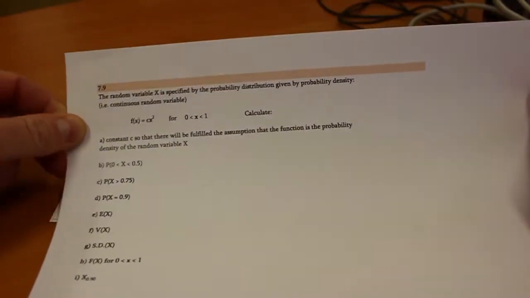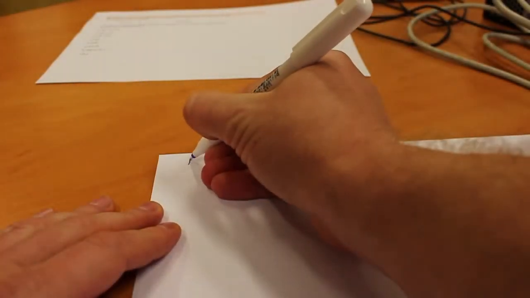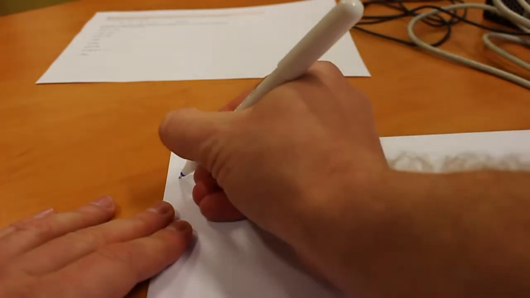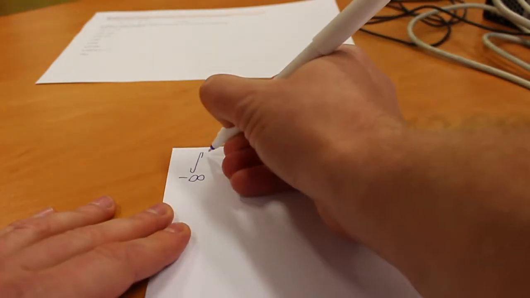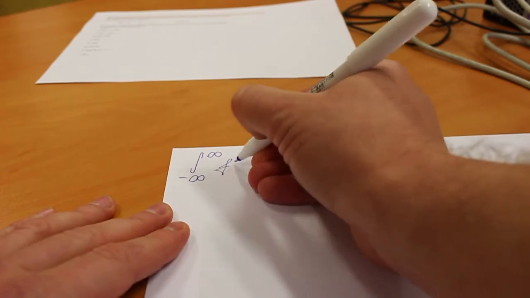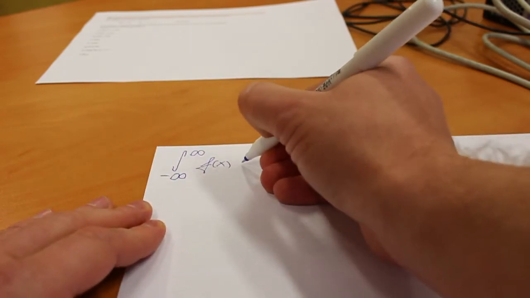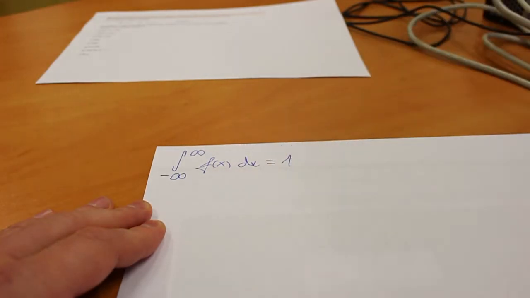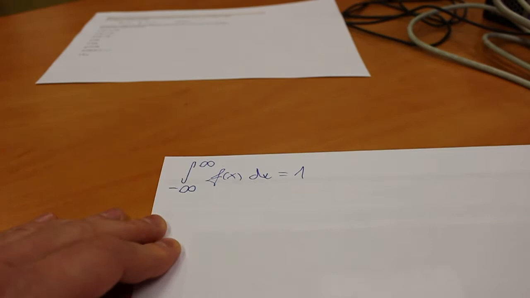So we will check our formulas and find the formula where it is written that the Newton definite integral from minus infinity to plus infinity of f(x) according to x must be equal to 1. This you will find in your formulas.